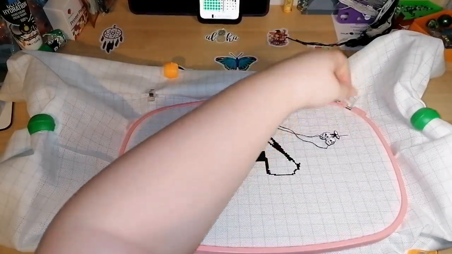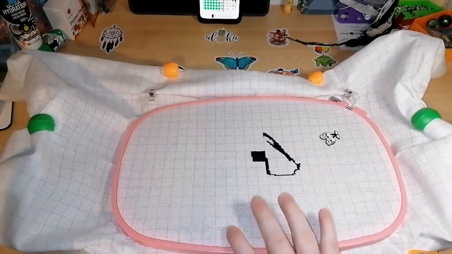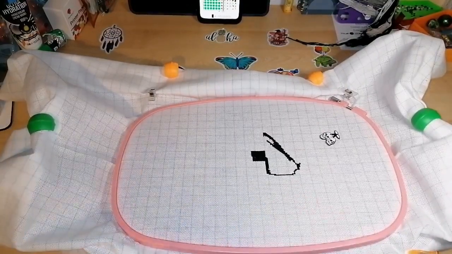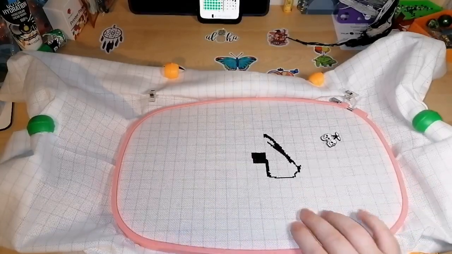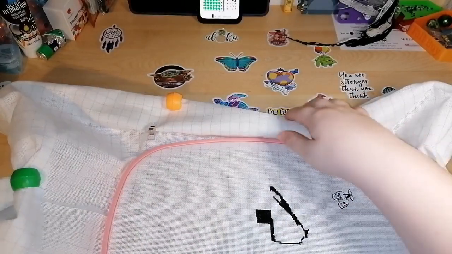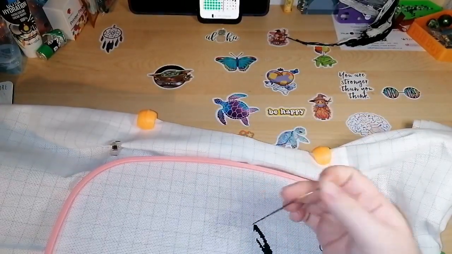I'm using 2 strands on this, which is 20 count. I got gridded because I like the gridded, it makes it a lot easier to figure out what's going on. And literally, I always start lower left.